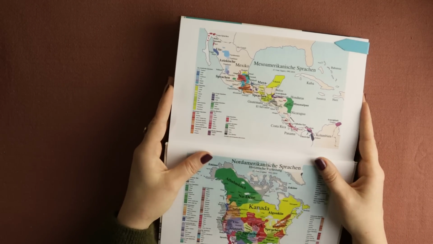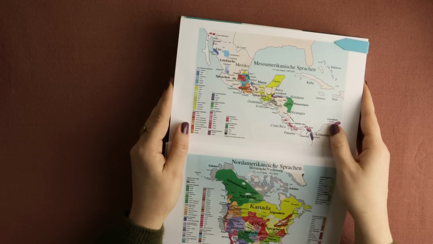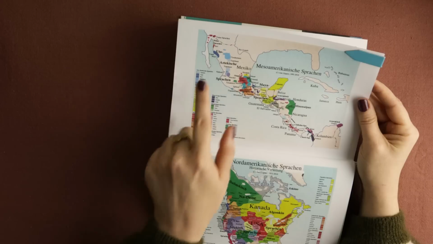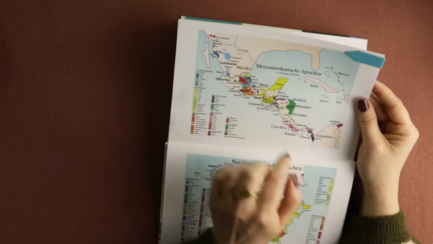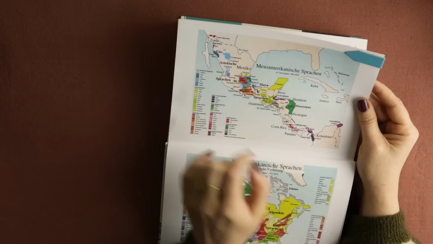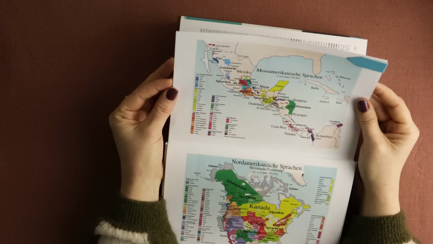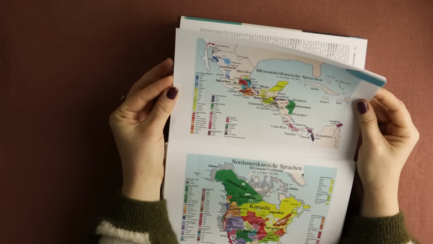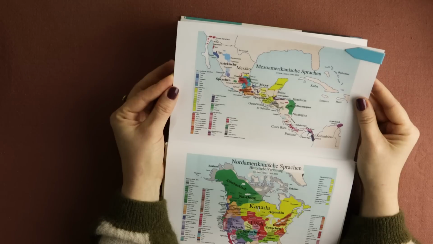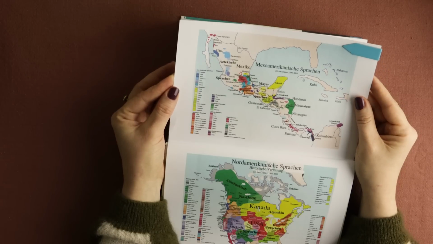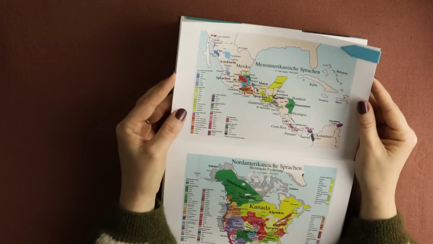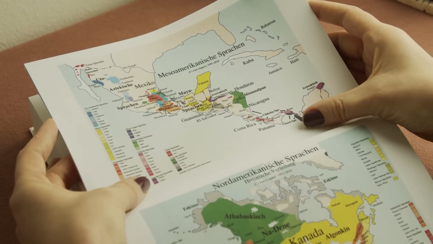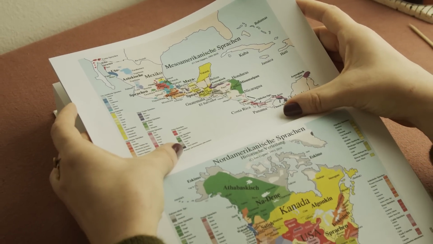And of course, no matter which language you speak, you definitely know some words from this area, whether it's tomatoes, or maize, or chocolate, or a cigar. Those are all words from Mesoamerica.